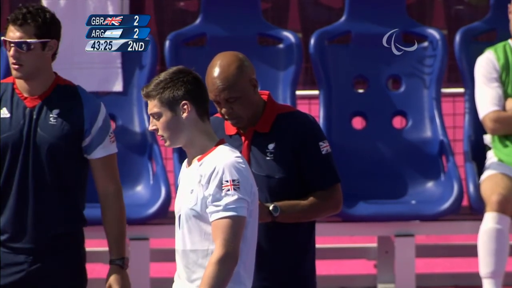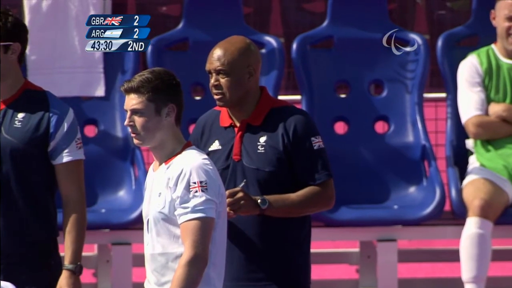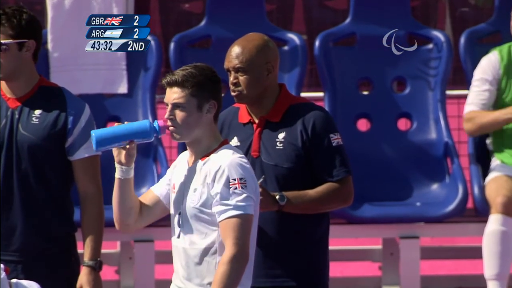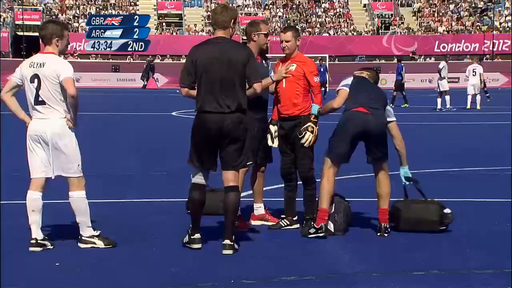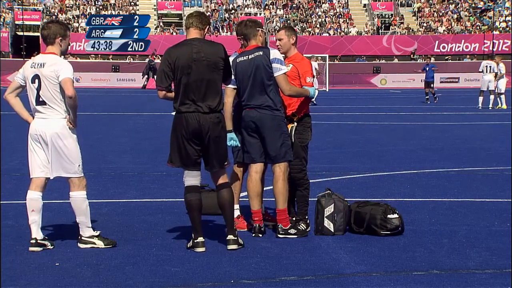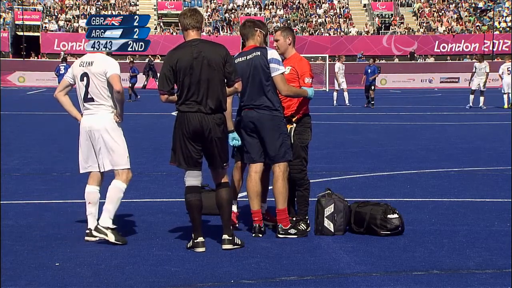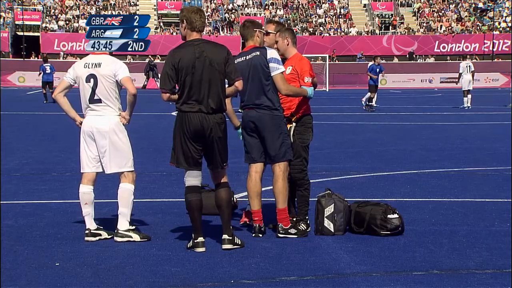Great Britain using the break in play just to receive a bit of instructions, and a Mexican wave makes its way around the side of the pitch. Connell is back on his feet. The physio's still checking that he's okay. So a brief break in play then in this classification match.